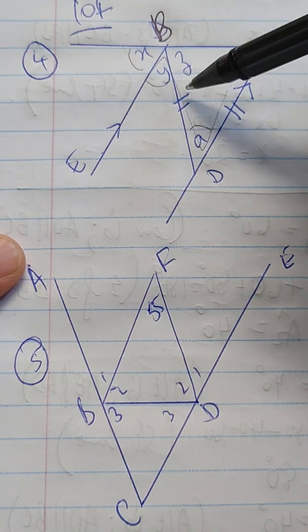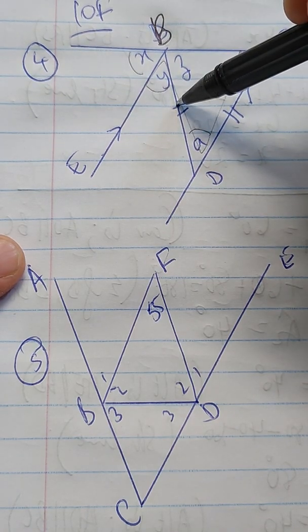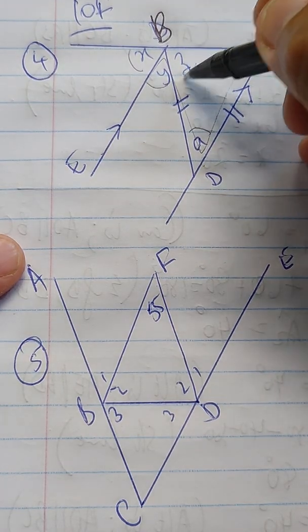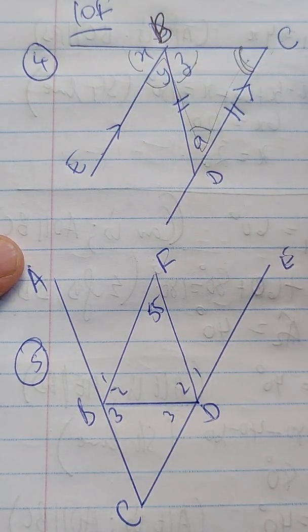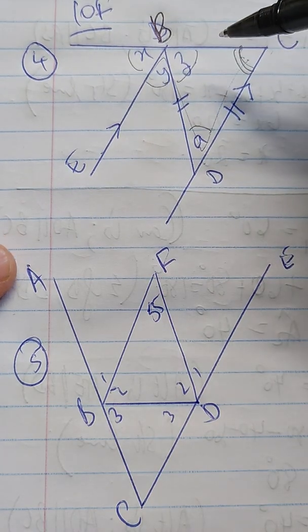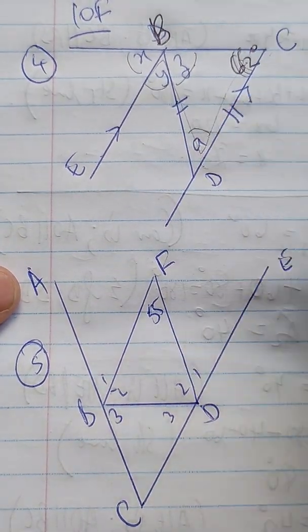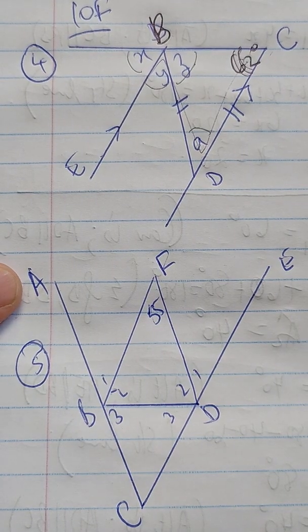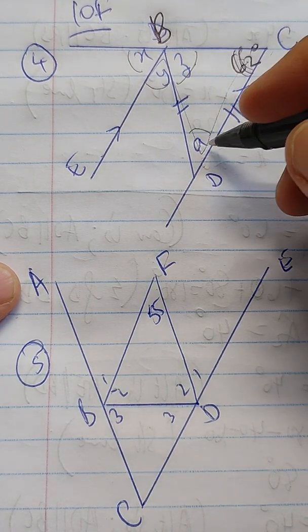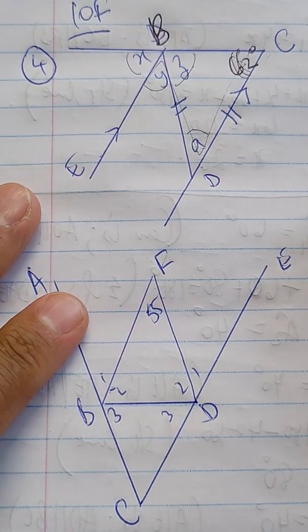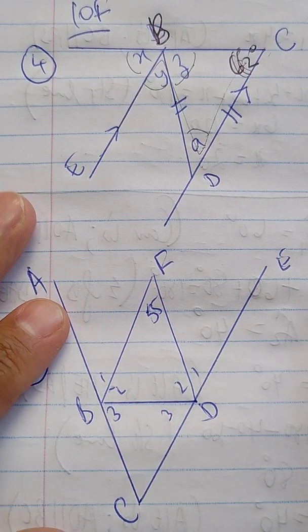And then we are told that BD is equal to DC, which now means that that is also equal to that angle. Angles opposite equal sides. Angle C is 62 degrees. We should calculate the value of A, X, Y, and Z.